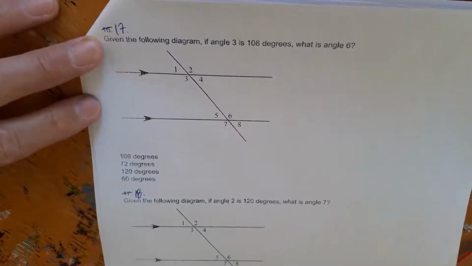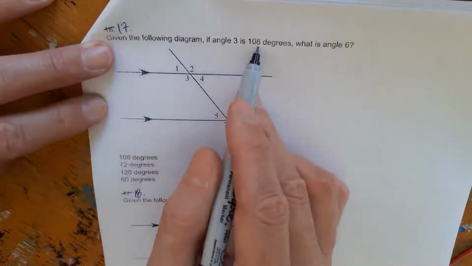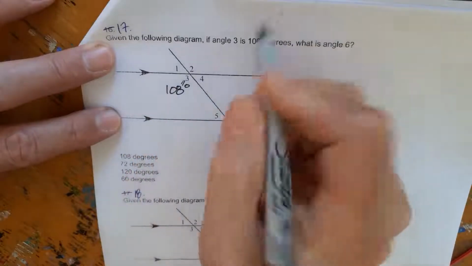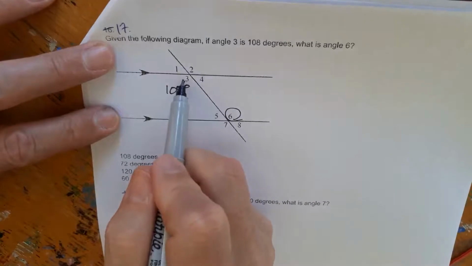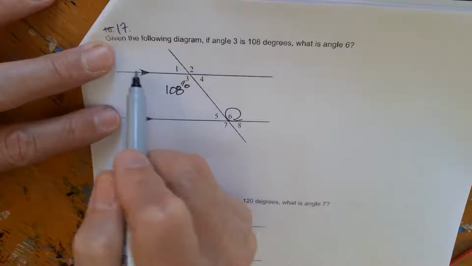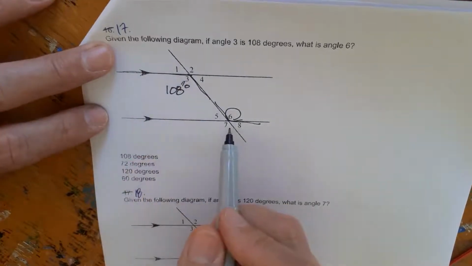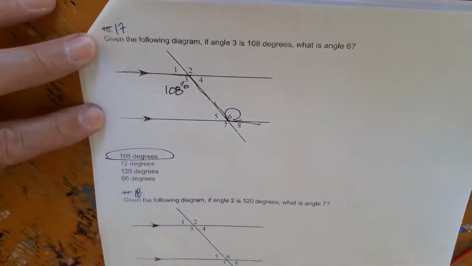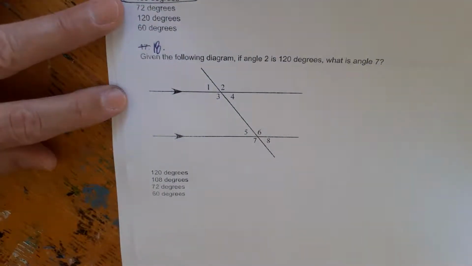Number 17. All right, here's now the first problem we have. Given the following diagram, if angle 3 is 108, so this equals 108 degrees right here. What is angle 6? Where's 6? 6 is over here. Well, these are on alternate sides, and they're on the interior. We already said alternate interior are equal. Even look at it. This is an obtuse. This is an obtuse. If this is two parallel lines cut by a transversal, if they look the same, they are. So 6 has got to be 108 also. Man, it looks so hard, but then when you finally see the answer, you're like, well, that's pretty straightforward.